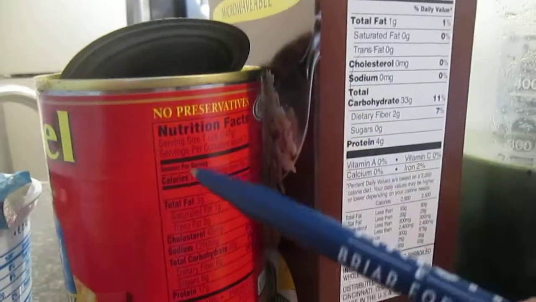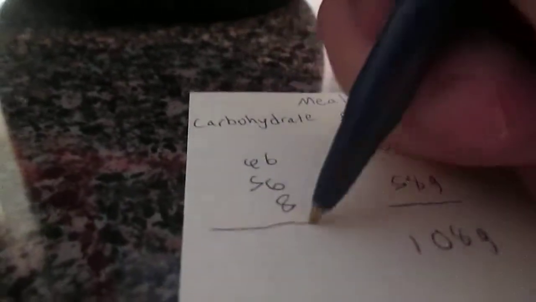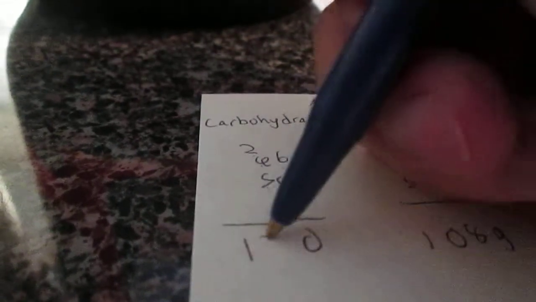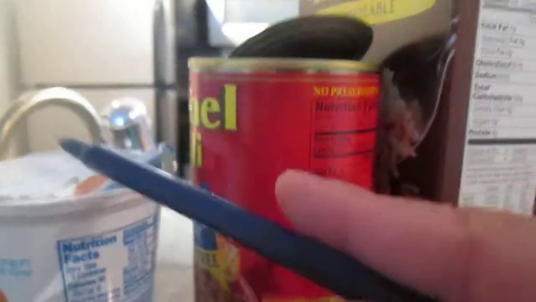And carbohydrates, 66 plus 56, let's just write it down. 66, 56, and from this Greek yogurt, 8. And let's add those up. 6, 6, 8, 2, 6, 5, so 130 grams of carbohydrates. And the fat: 9 from the Greek yogurt, 6 from here, 2 from here, so that's 8.